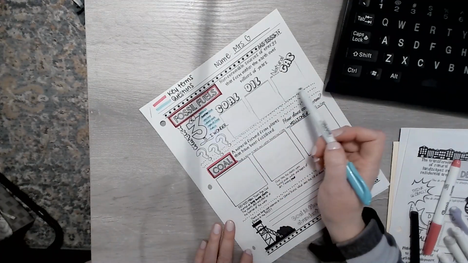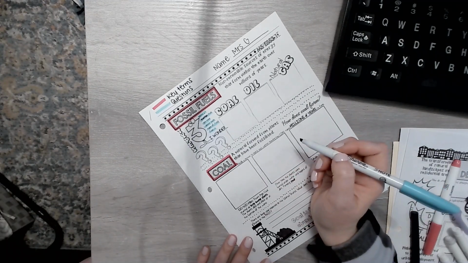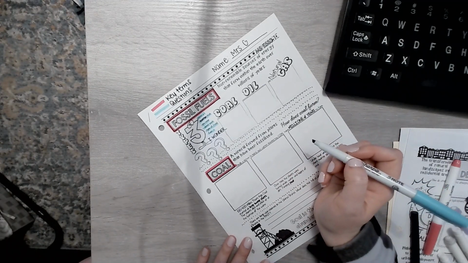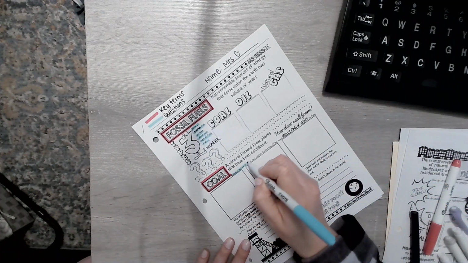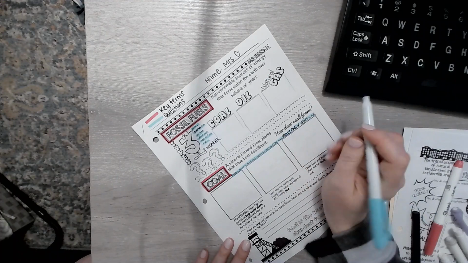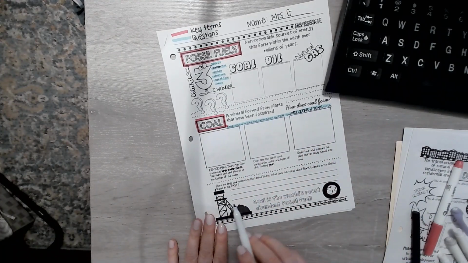That would go into these boxes. Doodle a picture to match each caption showing how coal takes millions of years to form. So you need a 3-step sequence using these terms.